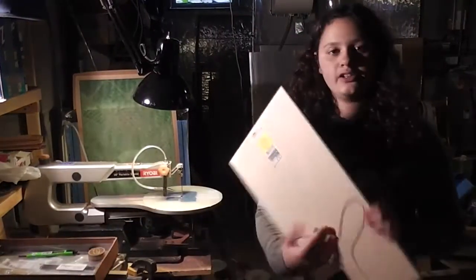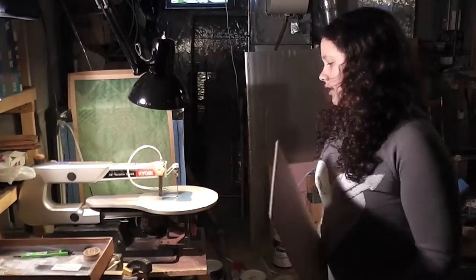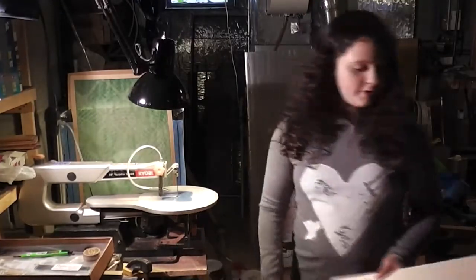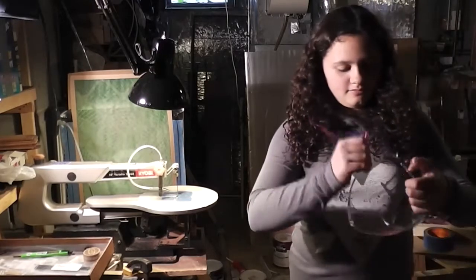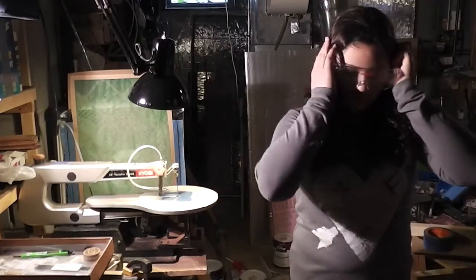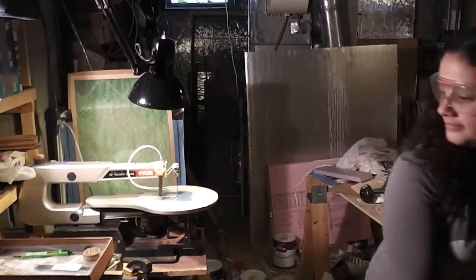Now I'm in the shop where I'm going to cut out the shape I drew on this scroll saw. But first I need to put on my safety goggles. Okay.